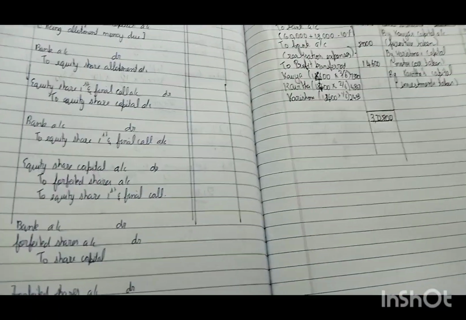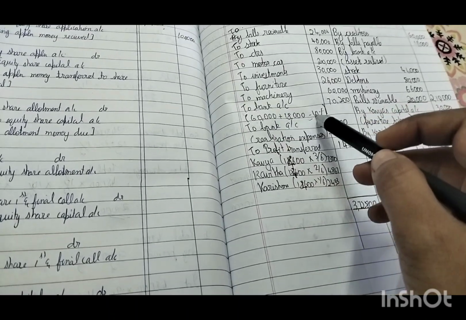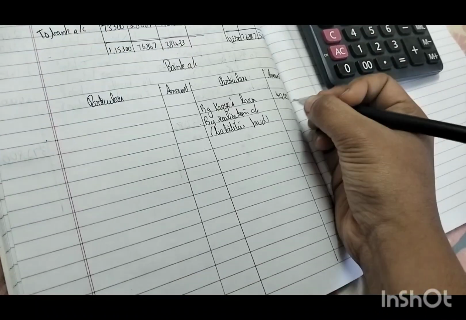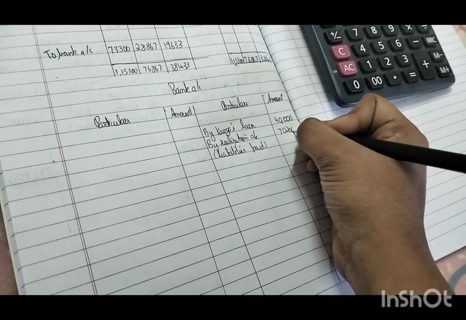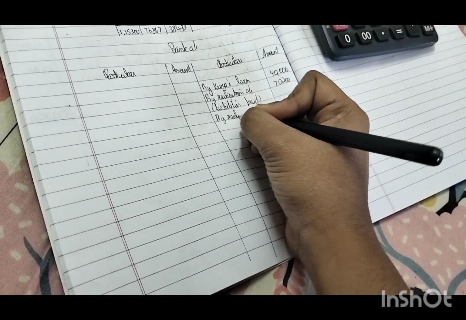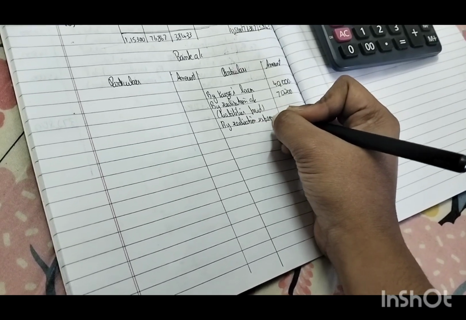If you see your liabilities paid, your creditors and bills payable, you have subtracted 10% because of the adjustments. So your liability is 70,200. That comes here, 70,200. Next is by realization expenses, which they've given in the adjustments, that is rupees 8,000.